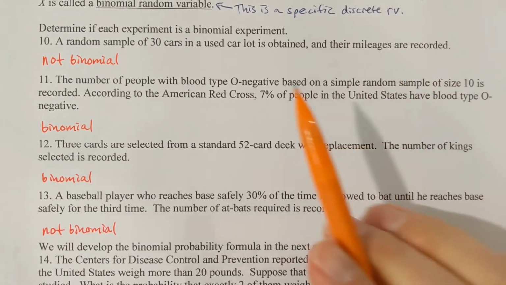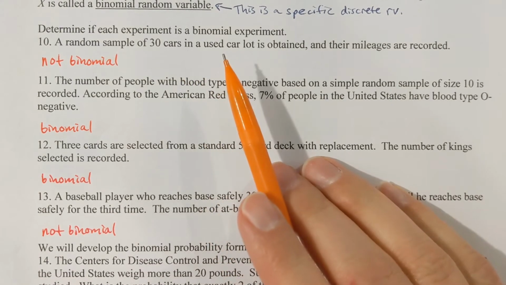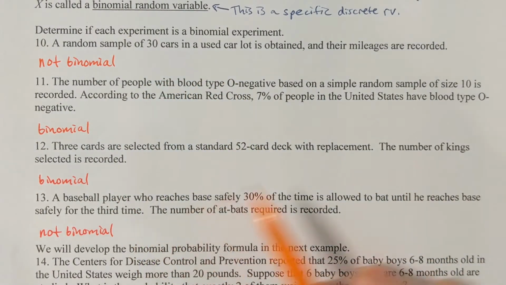Let's take a look at these problems here. Determine if each experiment is a binomial experiment. So we're just going to go through the 4 steps and check off each one that would be satisfied. So problem 10, a random sample of 30 cars in a used car lot is obtained and their mileages are recorded. So that would not be binomial because item 3 would fail. If you're just simply picking off mileage numbers on cars, that's not a yes, no, success, failure, 2-option type deal.